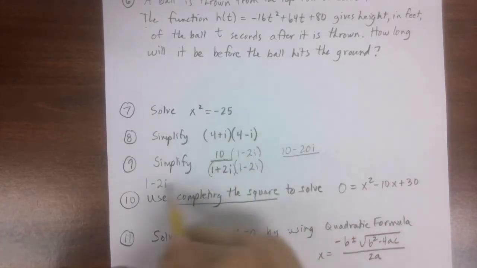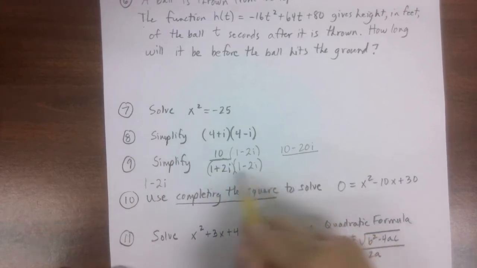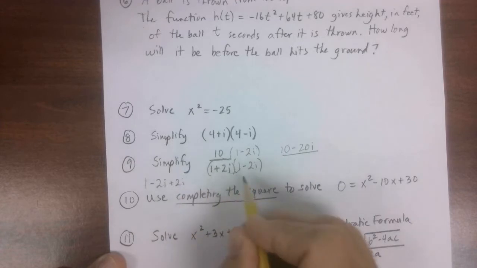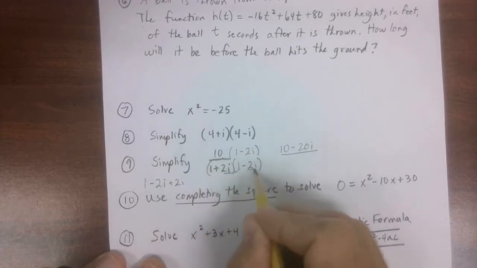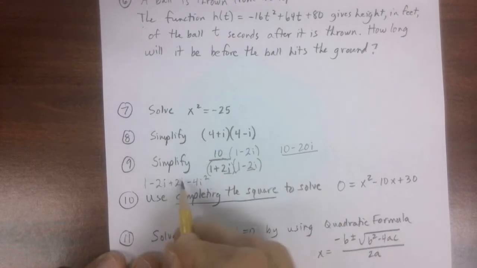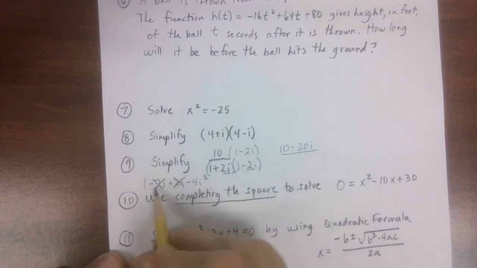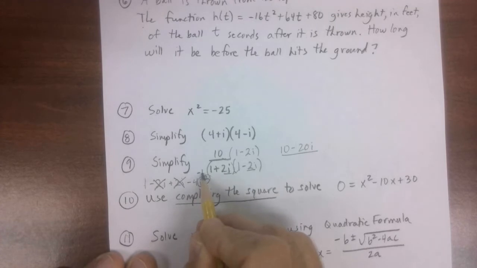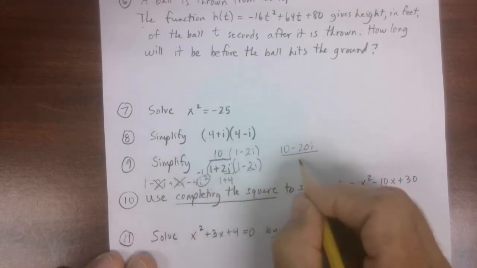So 1 times 1 is 1. 1 times negative 2i is negative 2i. Now inside, positive 2i. And then here comes the tricky part. 2i times negative 2i is negative 4i squared. These two cancel. So I have 1 minus 4 times i squared, which is negative 1. So it's really negative 4 times negative 1, which is just 4. So it's really 1 plus 4, which is 5.